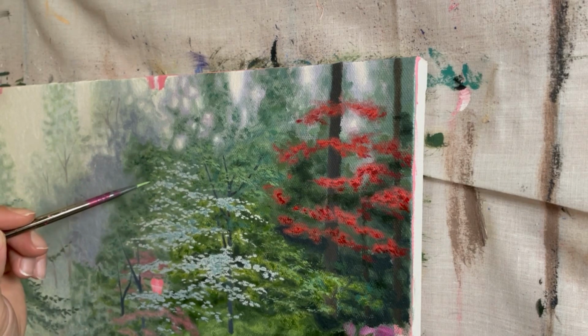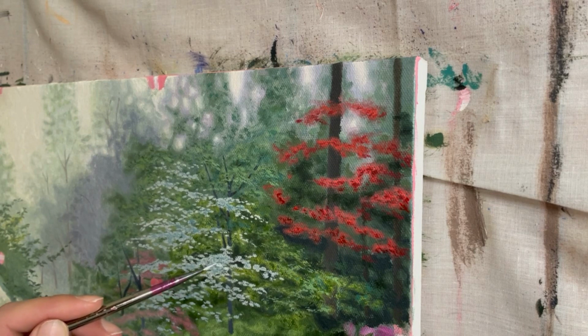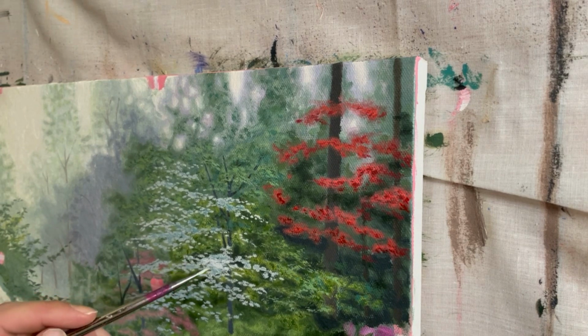So this approach to painting these tree clusters is the one I use and will continue using for the rest of this painting. I then do the white leaves. This is the only time in this painting I'm using pure white.